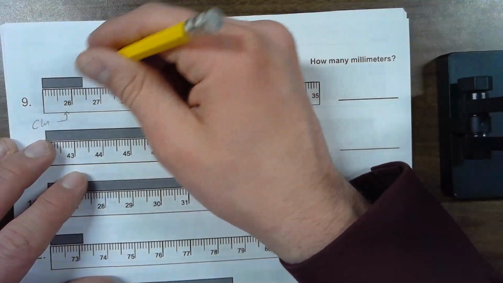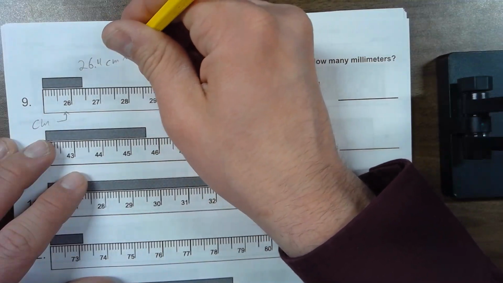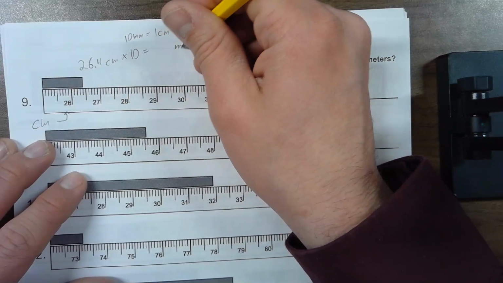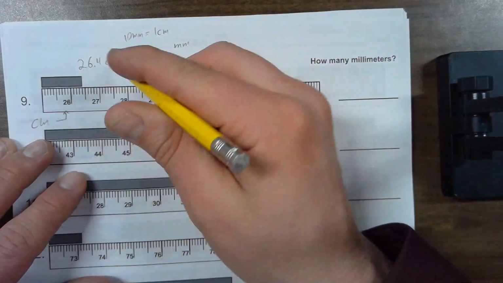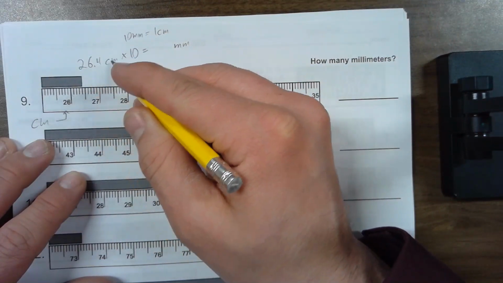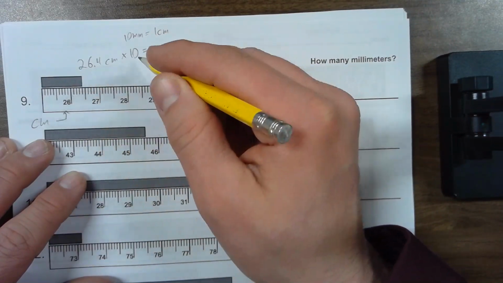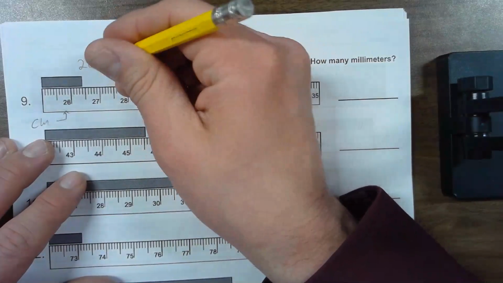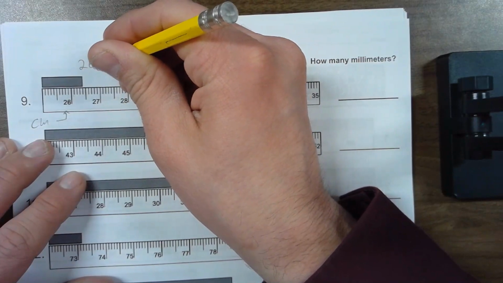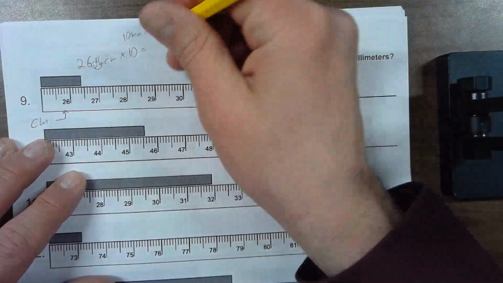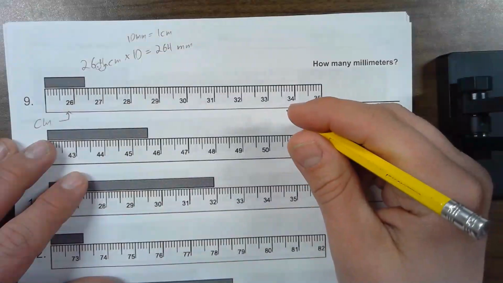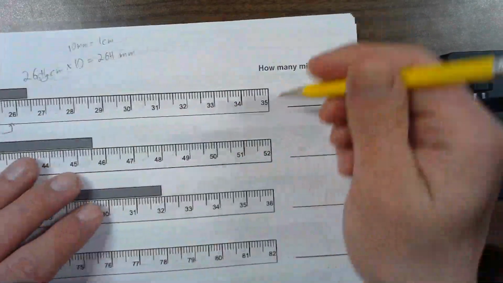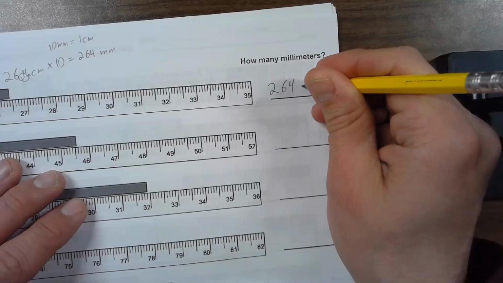What this means is I could take this number and multiply it by 10, and this will give me my millimeters. Now, when you multiply a number by 10 and there's a decimal, you can either do this in the calculator, or you can do long multiplication. But when there's a decimal and I multiply it by 10, all I have to do is drag this decimal point one place over, and this would give me 264. So multiplying the decimal by 10 is really easy. Again, just move the decimal place one place to the right, and so this would be 264 millimeters.